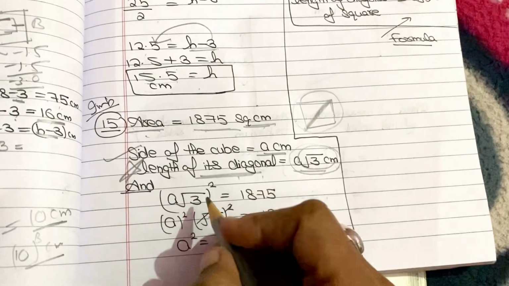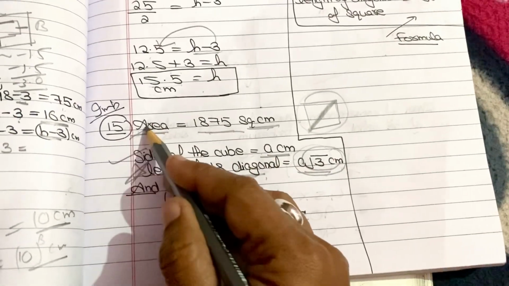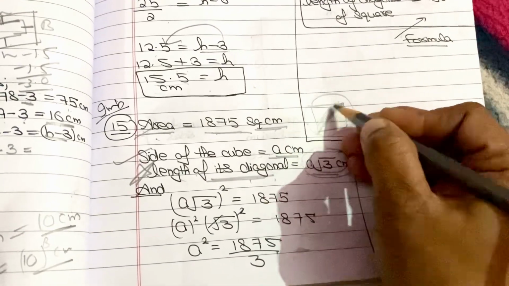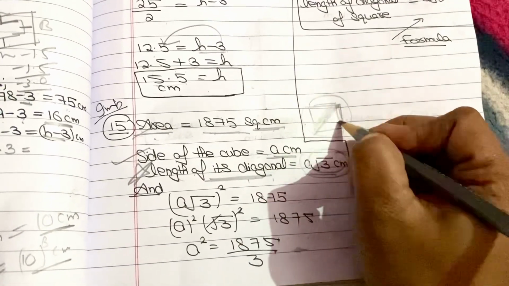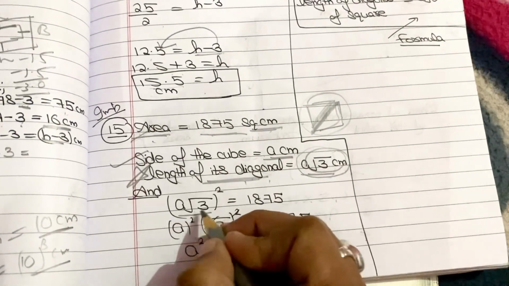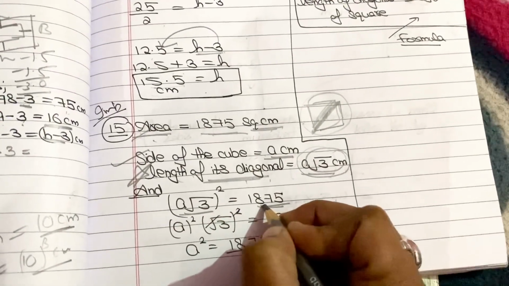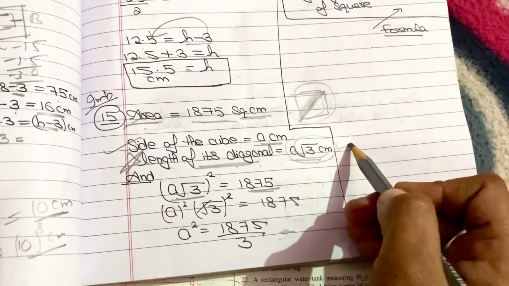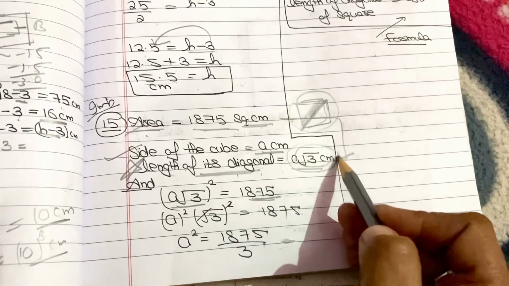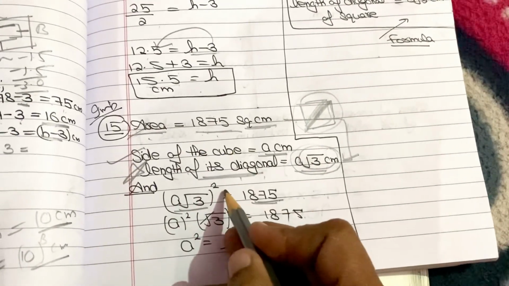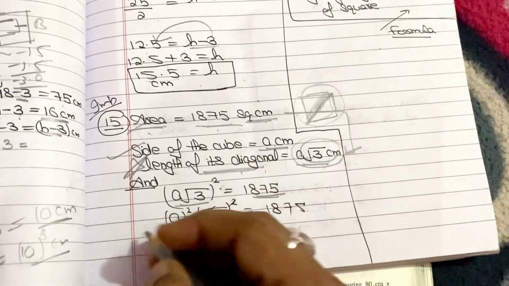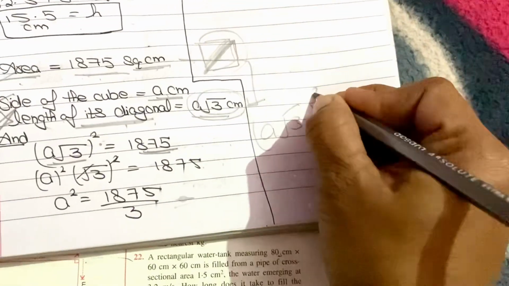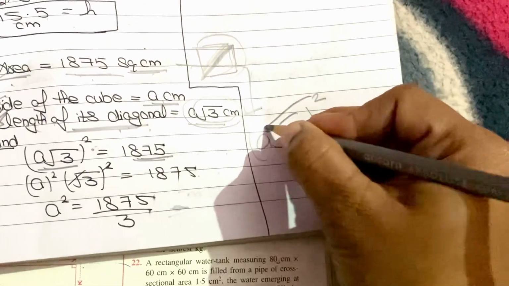So let's combine them. Since it is an area, and the diagonal is a length, if we have to calculate the area we square it: (a root 3) square is equal to 1875, in terms of finding the side. When you equate it with the area of the square, we do the square there also. So with a root 3 square, what will we do? We give the square to both.